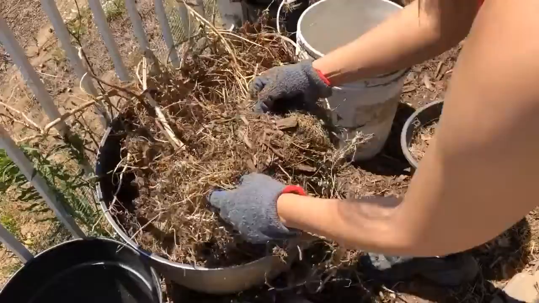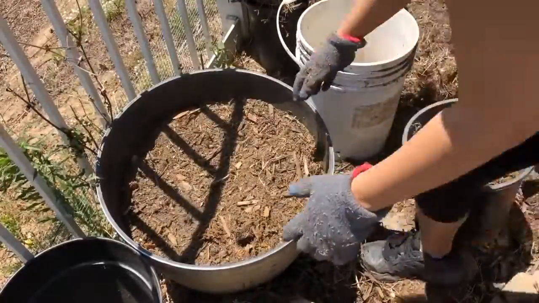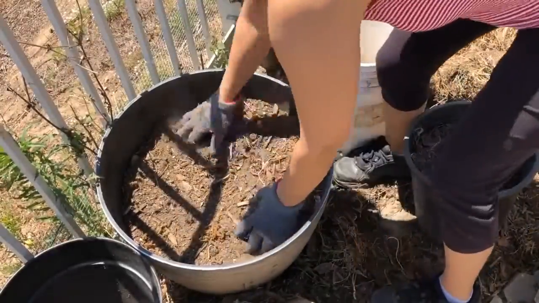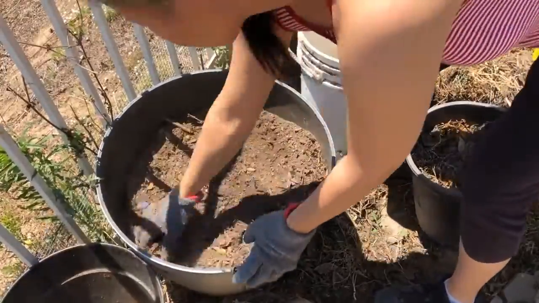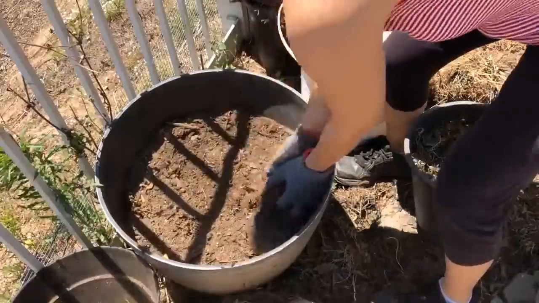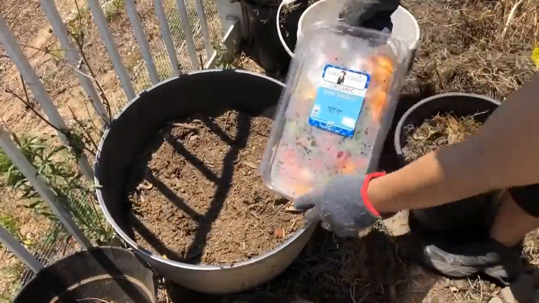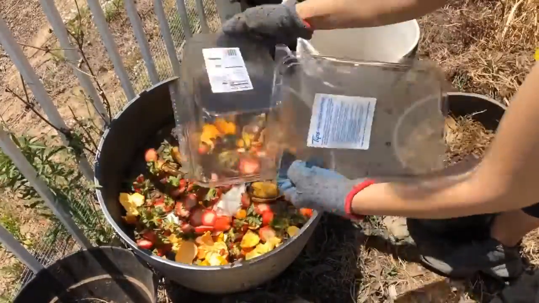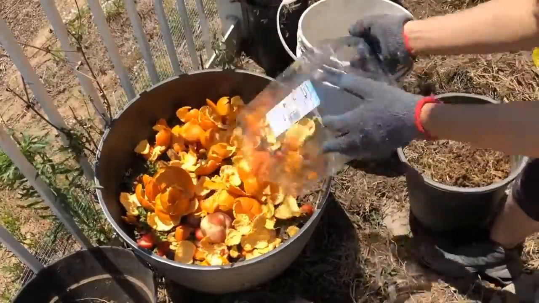I had filled this big pot with food scraps, backyard debris, and sandy soil a few days ago, and since I have more space, I'm just going to add more to it. I'm just taking off the bad soil I laid on top until I see the tops of the food scraps. Then I'll add additional material.